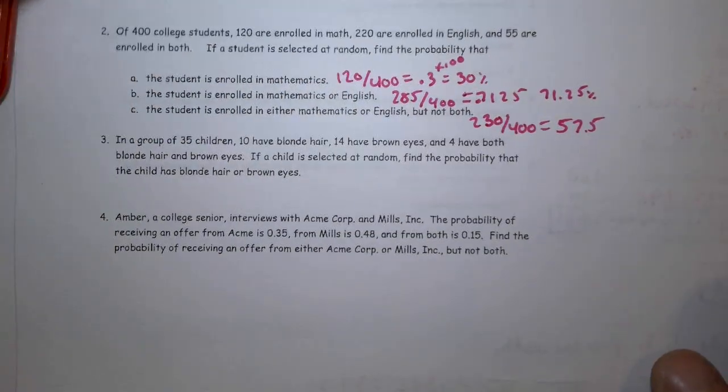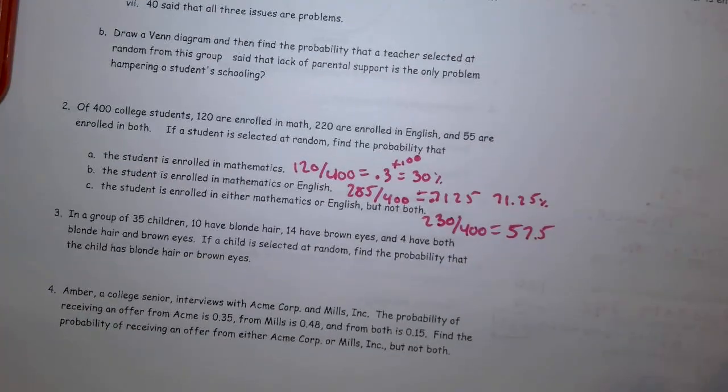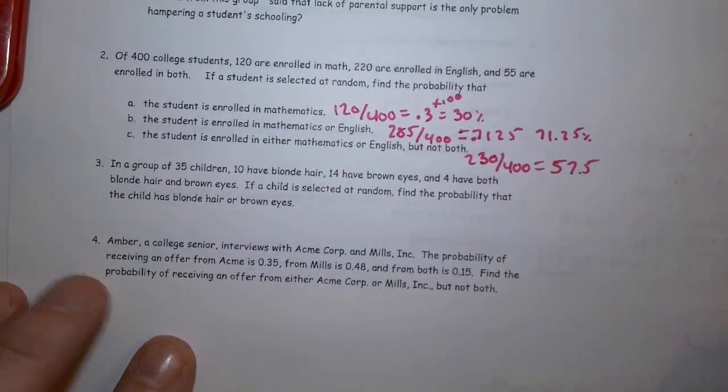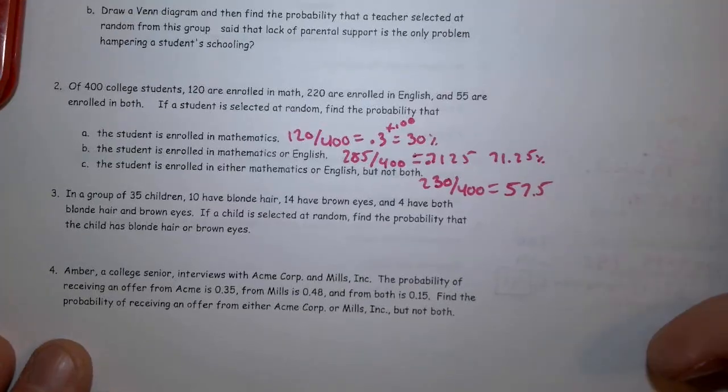So we've got one more problem for you guys, everybody. It's either going to be 4 or 5. I think I'm going to pick 5 just because it looks worse. All right, so I'm going to do number 5.